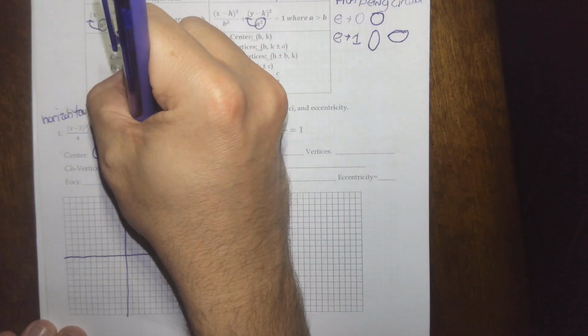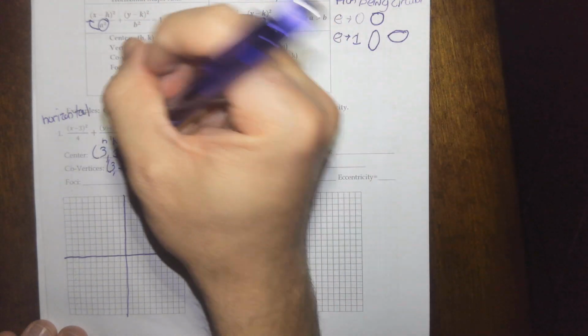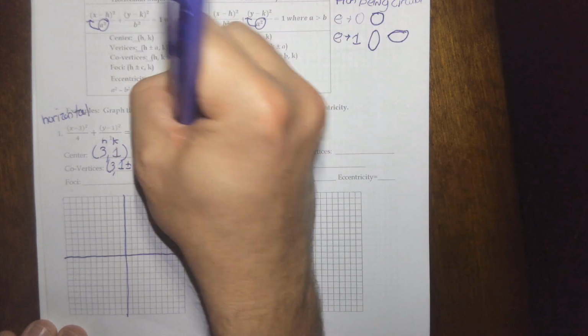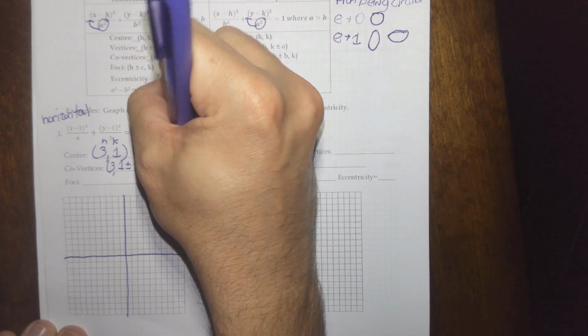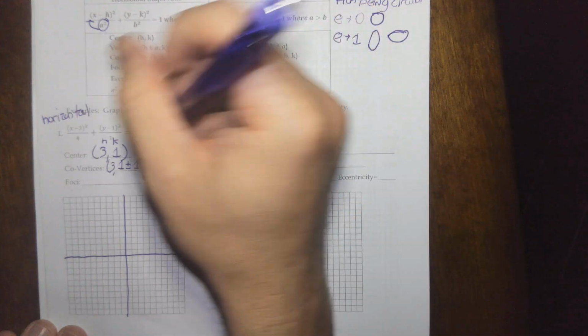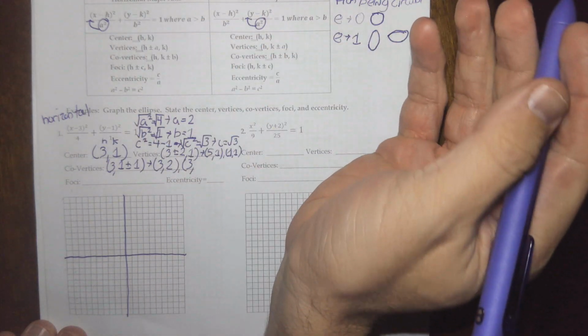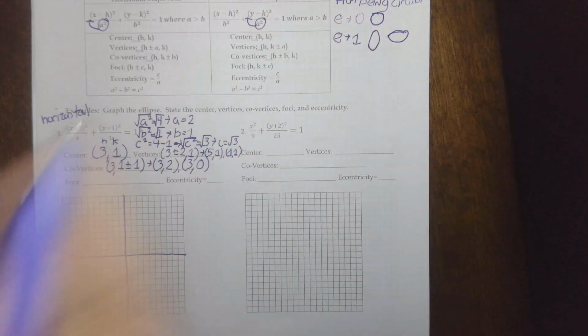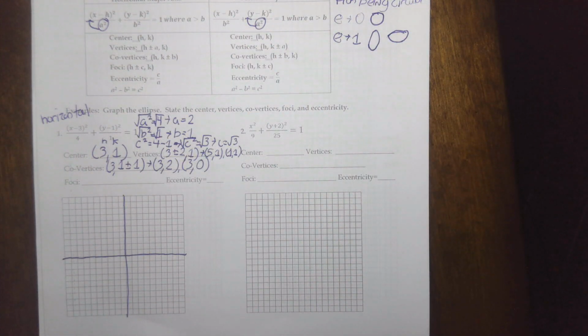1. And if you were to actually write out what those two points are, it would be 3, and then what's 1 plus 1? 2. And then you would write 3 again, because you're not messing with the H value. And then what is 1 minus 1? 0. And so both of our covertices should be at 3, comma 2, and then 3, comma 0.